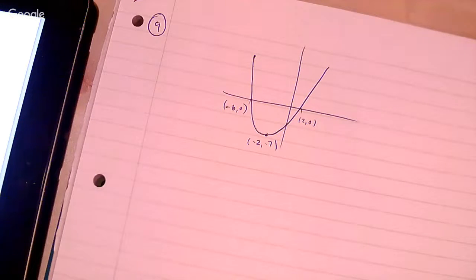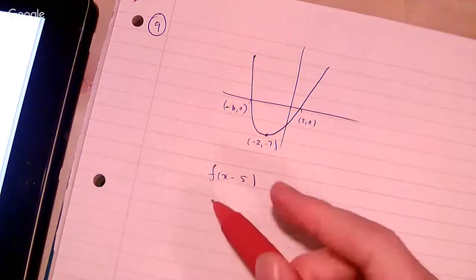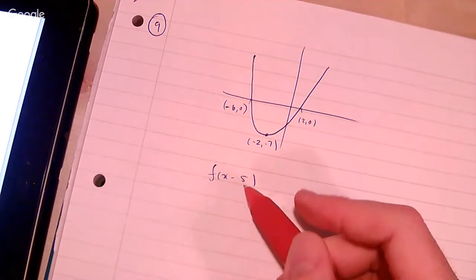Now that's really easy when it's given, it's just a case of plus 5 or minus 5, or if you've got 5 f of x, or f of x plus 5 or f of x minus 5. When it's outside the bracket, it does what you expect to the y coordinates. When it's inside the bracket, it does the opposite of what you expect to the x coordinates. So that f of x minus 5 is going to do the opposite because it's inside, to the x values.